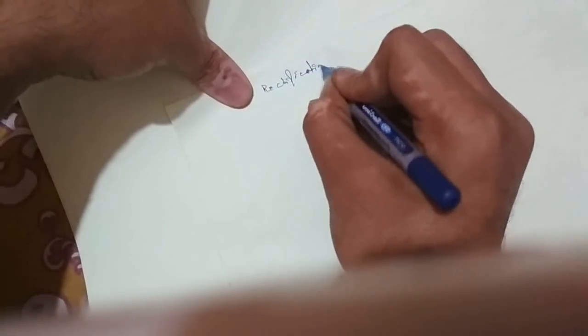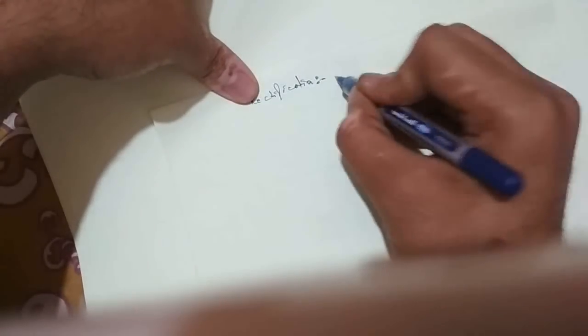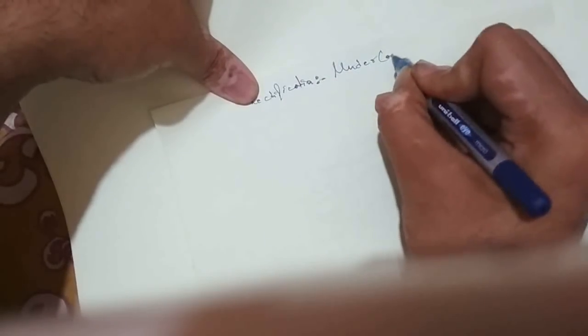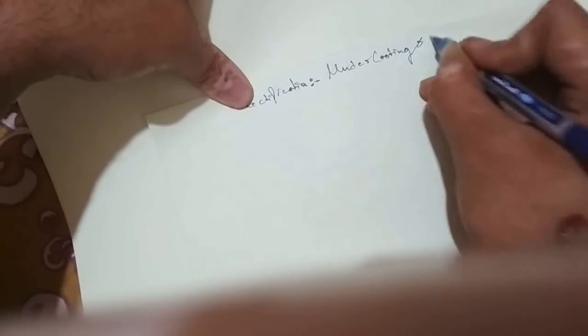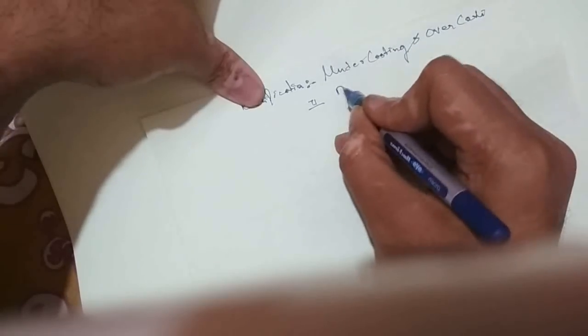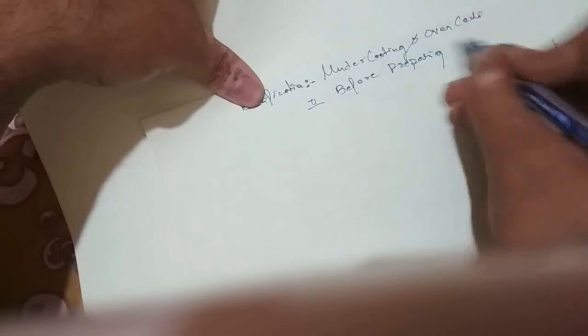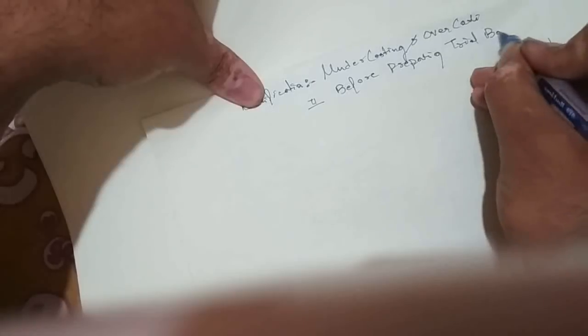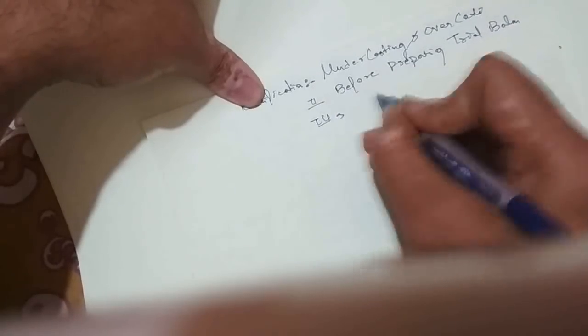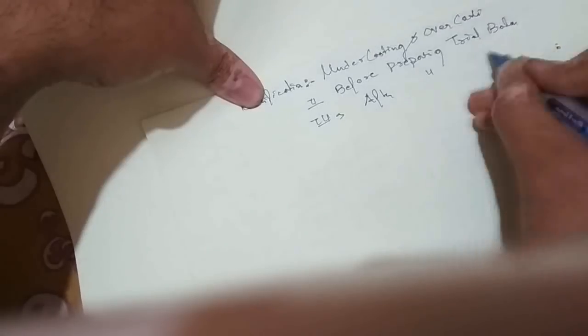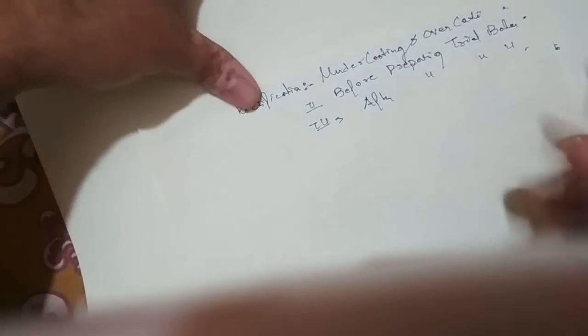Rectification is of types like undercasting, overcasting, second, before preparing the trial balance, and the third one is after preparation of the trial balance. There are mainly these three types of mistakes or errors a person makes in the accounting process. So we will see them one by one.